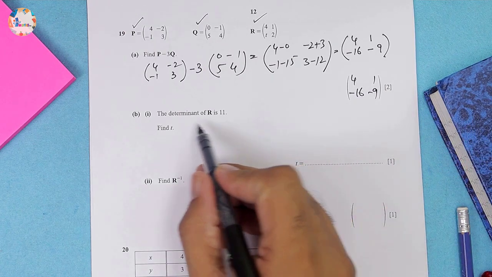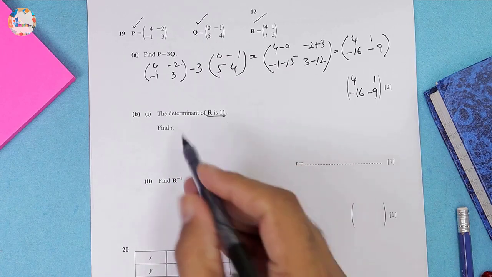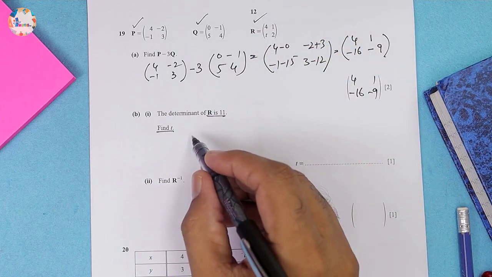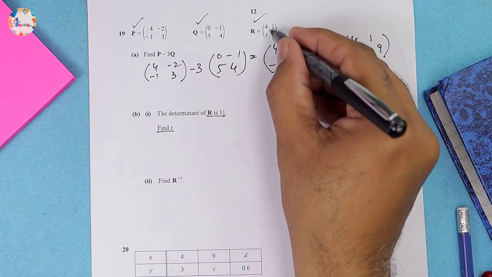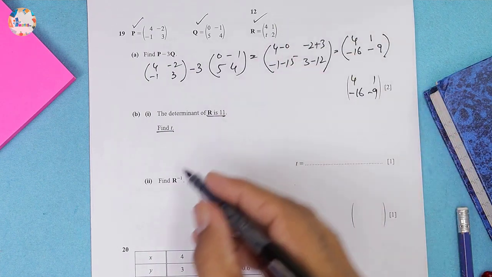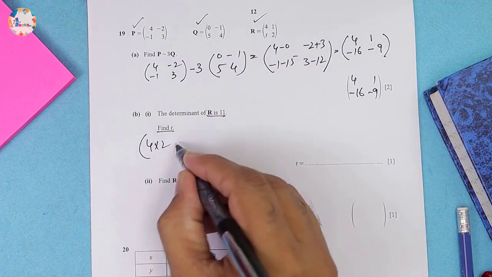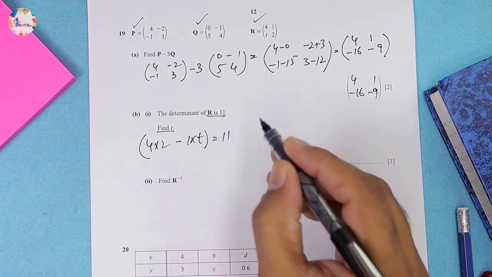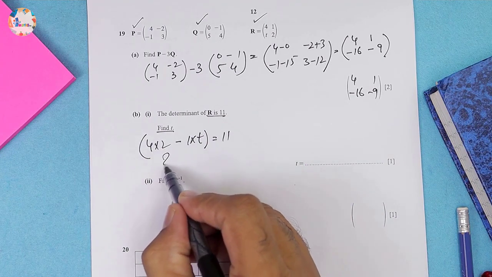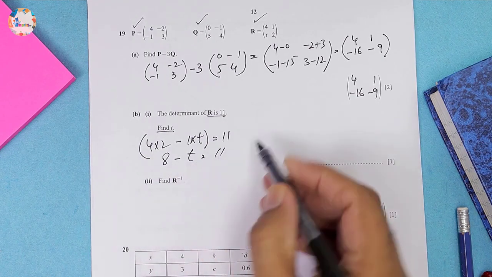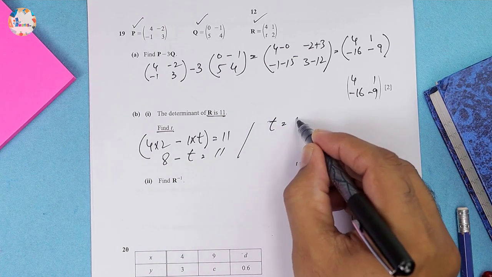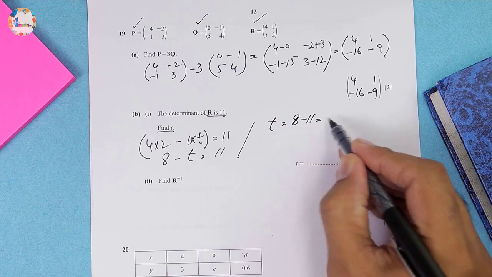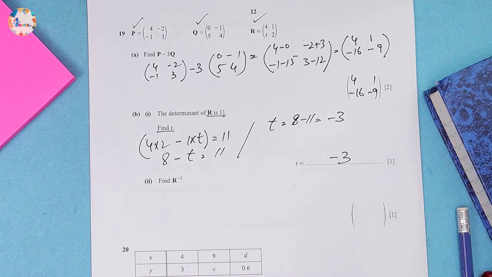Then the B part, they are saying the determinant of R is 11. Find the value of T. Determinant of R, this is R. So the determinant is when we are multiplying these two numbers and minus this one. So 4 into 2 minus 1 into T, and they are saying this is equal to 11. So we can write this will be 8 minus T is equal to 11. So this implies T is equal to 8 minus 11, which is equal to minus 3. So minus 3 will be our final answer.